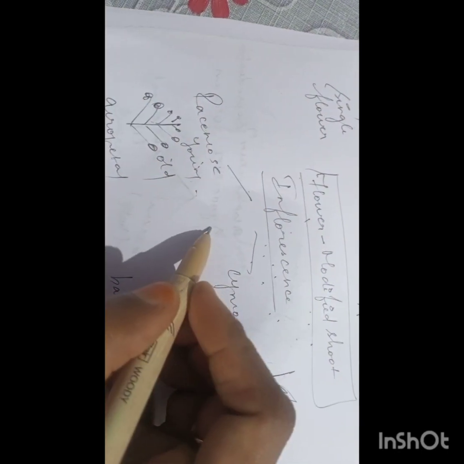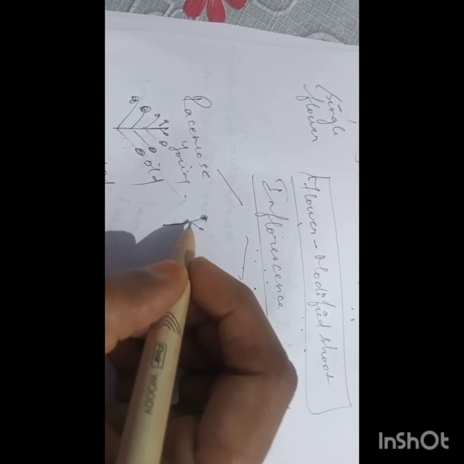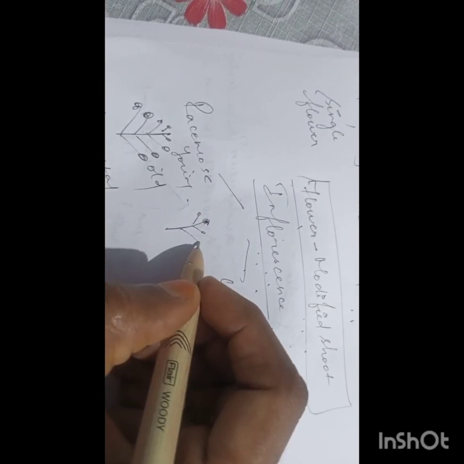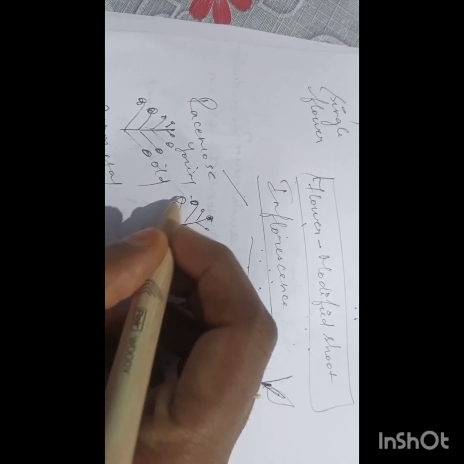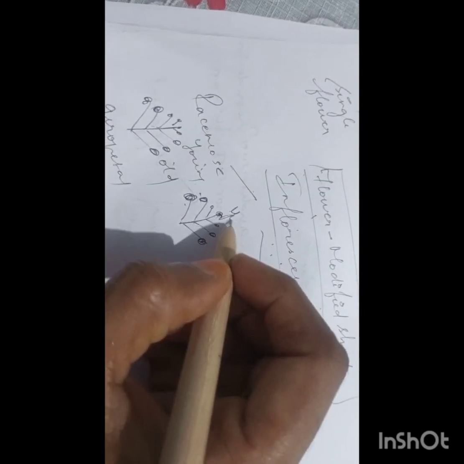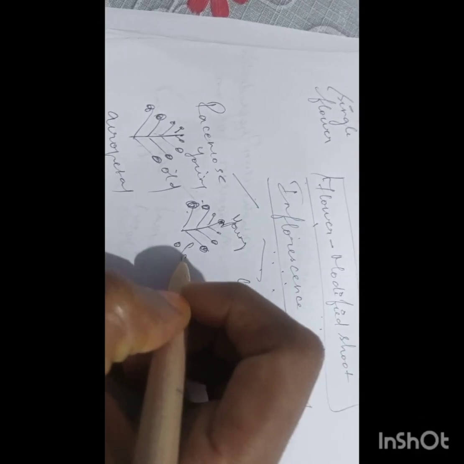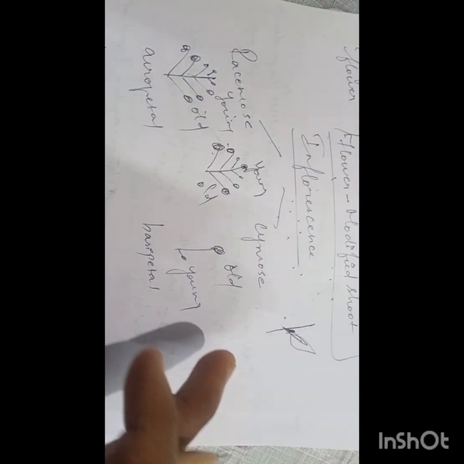So in the case of racemose, the young flowers will be on the top, and as we go down, the old or mature flowers will be there. So the young flowers will be on the top and the old ones will be at the bottom. Whereas in the case of cymose, it is the opposite. The old flower will be on the top and the young bud will be at the bottom.